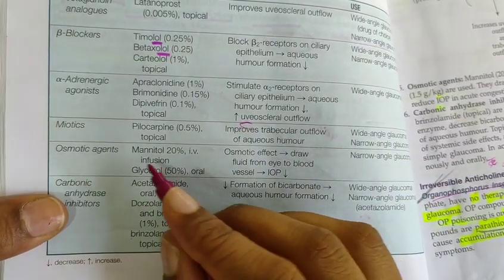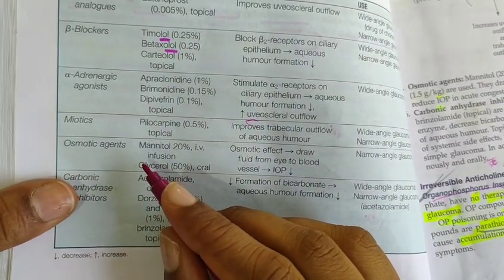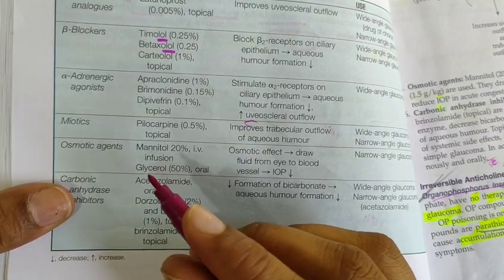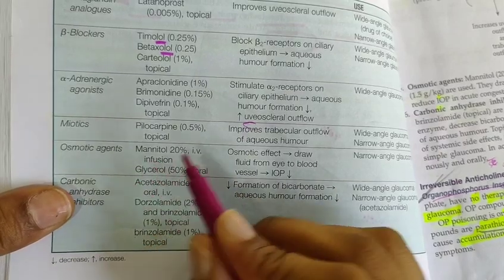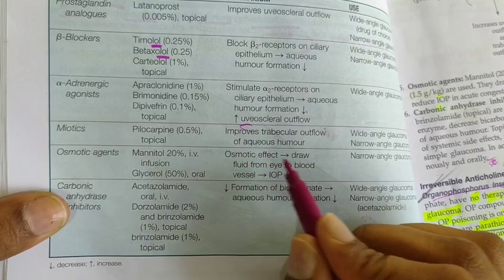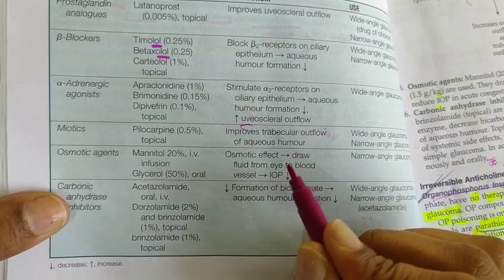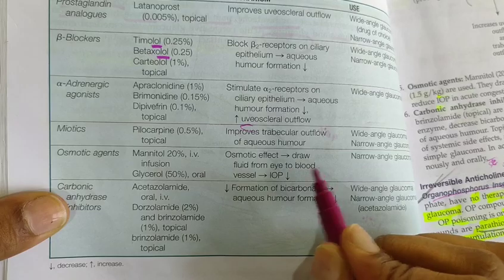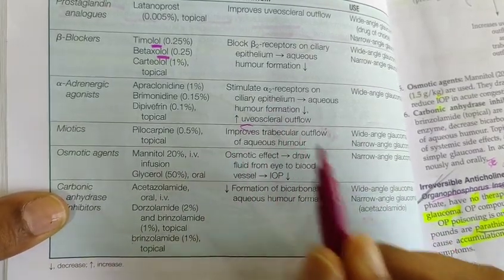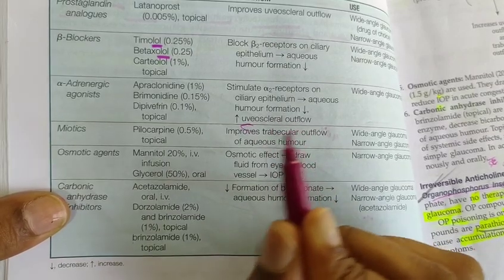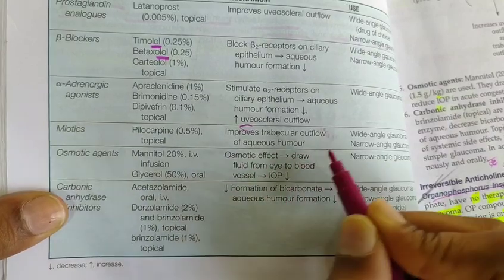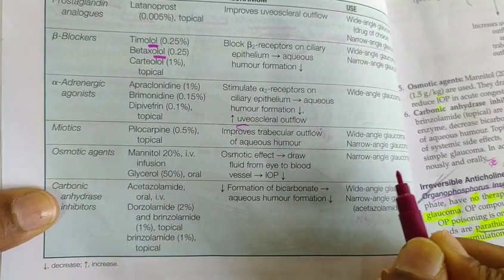Osmotic agents. As I told, aqueous humor is secreted from the ciliary process, but it is nothing but an ultrafiltrate of the blood. So osmotic agents, for example mannitol and glycerol, are used. Because of the osmotic effect, the draw of fluid from the eye to the blood vessels is increased. There will be an osmotic difference, so fluid from the aqueous humor goes back to the blood where it came from. There will be a decrease in intraocular pressure. Used in narrow angle glaucoma.